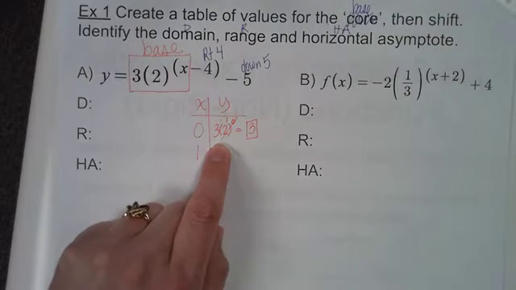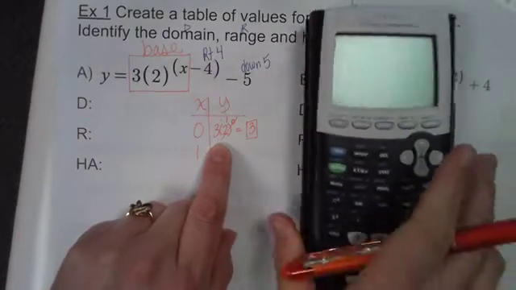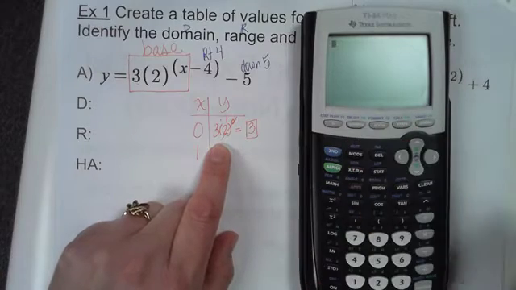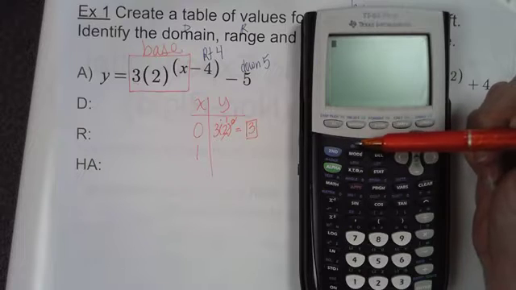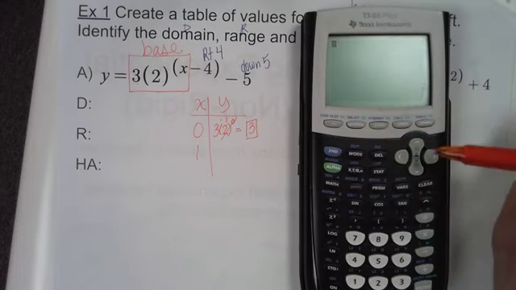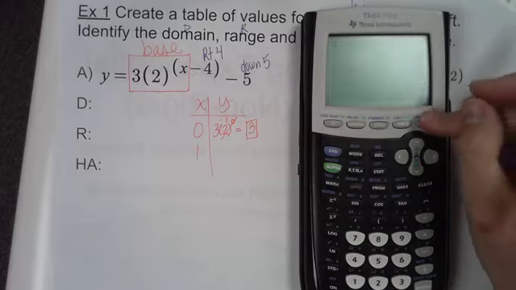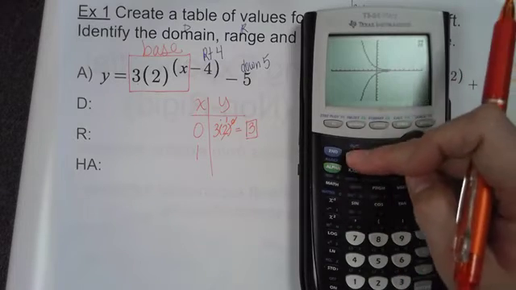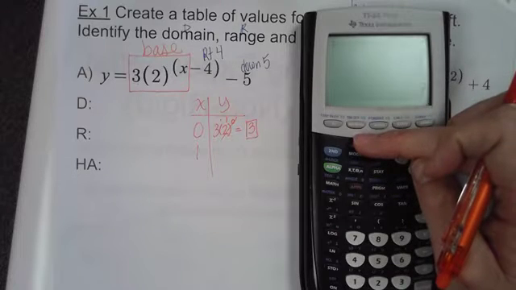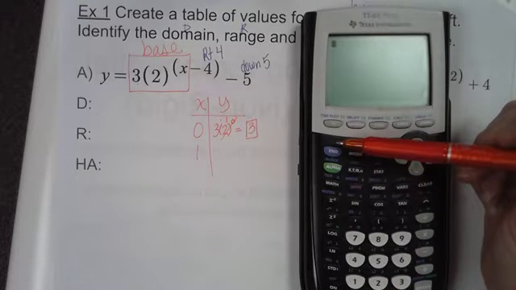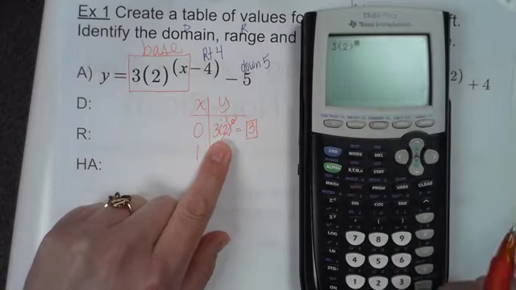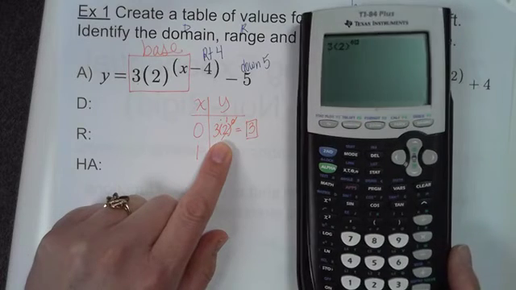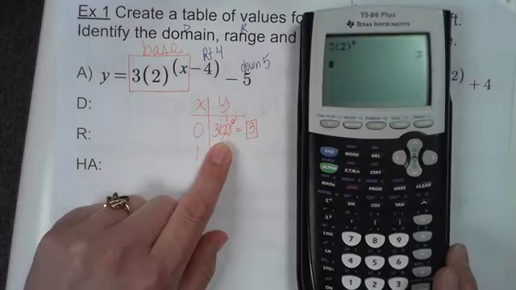If you're not sure, what can you do? Use your calculator, ladies and gentlemen. This is why we have them. Take a look at your calculator. You want to go back to the home screen. You're going to do second quit. Second quit takes you back to the home screen. If you're in your graphing window, you can do second quit. Look up at the screen. Now you can type that in: 3 times 2 to a power of 0. And you can see that the calculator agrees we get 3.